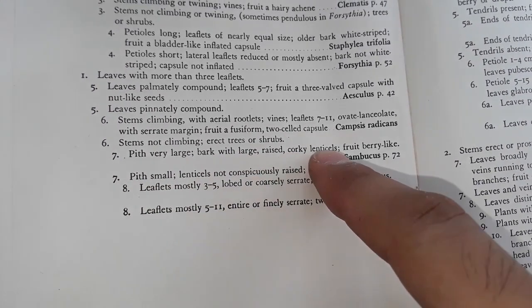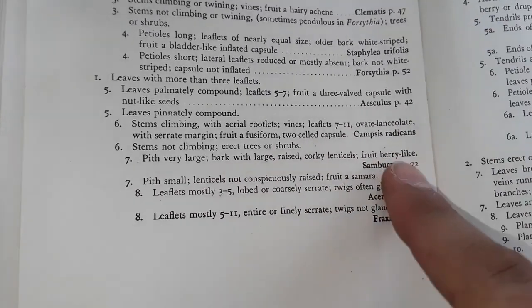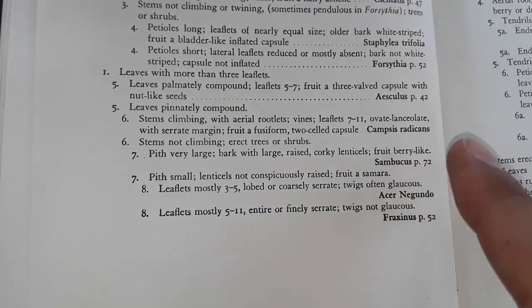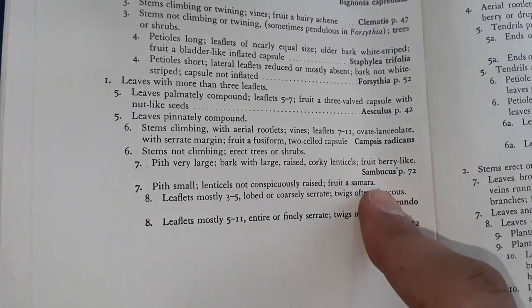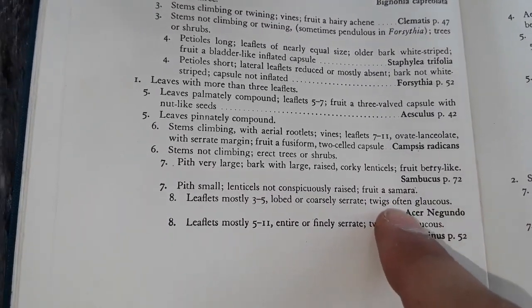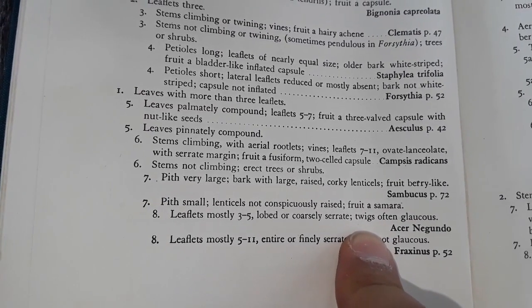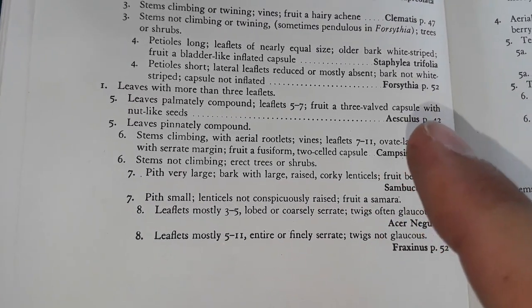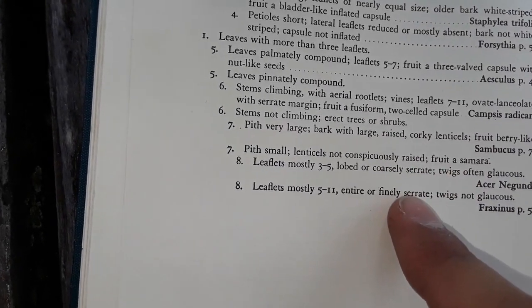Do we have corky lenticels? No. Are the fruits berry-like? And if you learn from experience, you would say no. This tree does not have berry-like leaves. I mean fruit. Excuse me. I'm trying to look to see if they have. This tree fruits early in the season, so I'm probably not going to find anything.